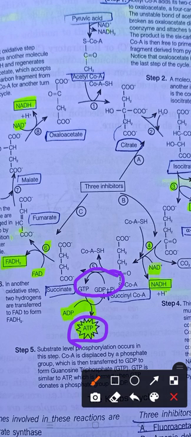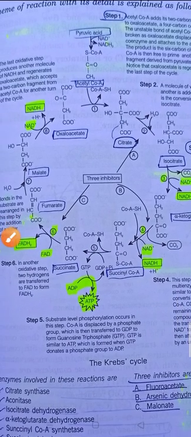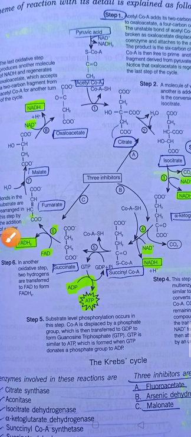ओके, फर्स्टली सक्सिनिल कोए से सक्सिनेट और सक्सिनिक एसिड बनता है. उस समय जीटीपी का फॉर्मेशन होता है. जीटीपी अपने आप को कन्वर्ट कर देता है एटीपी में. This is the fifth step of the cycle. Means substrate level phosphorylation occurs in this step. CoA is displaced by the phosphate group and it is transferred to GDP.